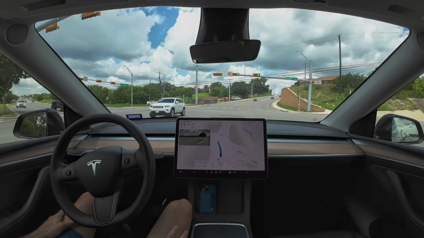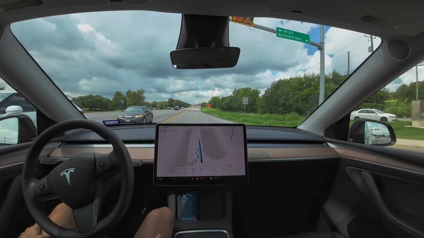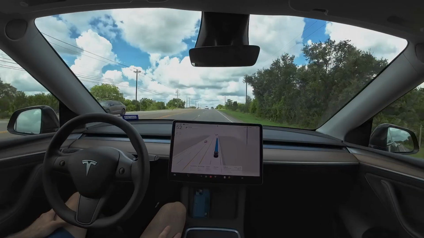Alright, we're creeping out here. Really impressive that it saw that the car coming down the hill was actually in a turn lane. So it saw that it was safe to go.